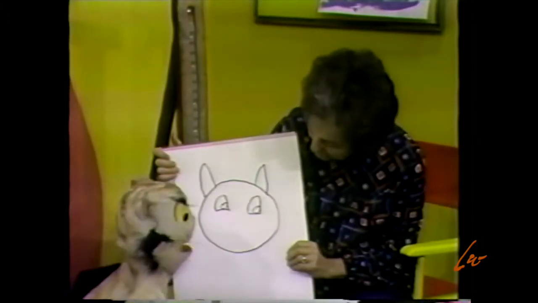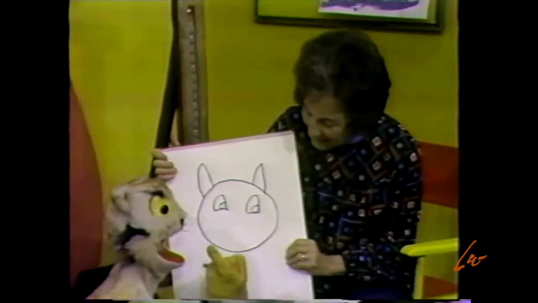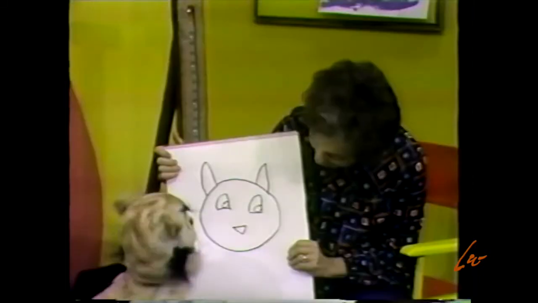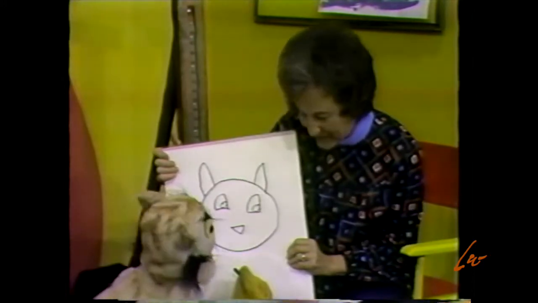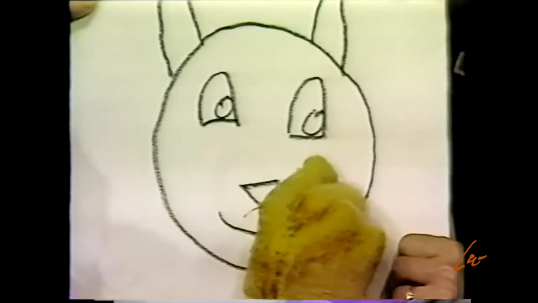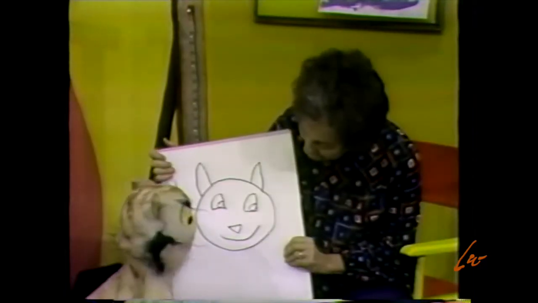All right. Okay, now, how about a nose? You have a nose. Let's see, a nose. Oh, yes, I have a triangular nose, right? Very good. You are observing. How's that? Now, what do I do? Well, you have a nice big mouth. Big mouth. Well, you are always smiling. I do always have a pleasant smile, don't I?